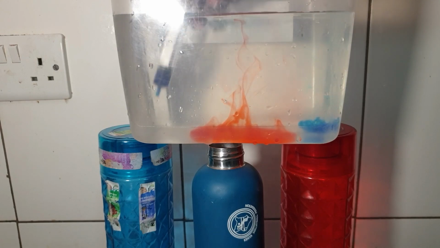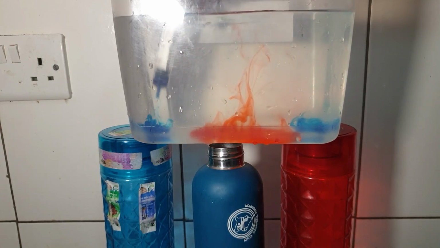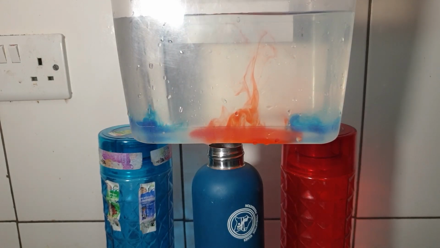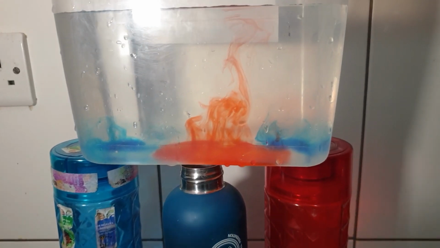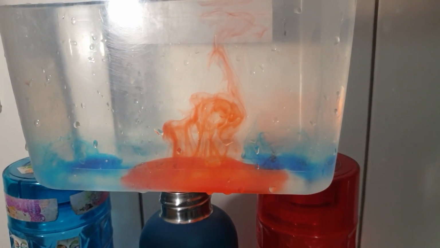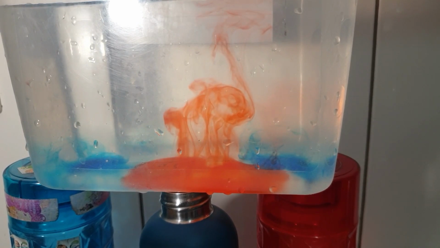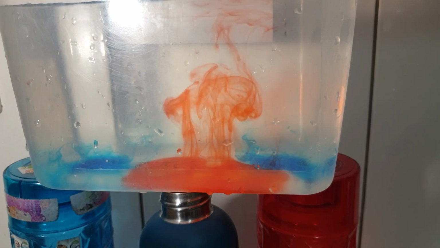I'll add blue food coloring to the sides where the water is still cold. Instead of rising, it moves to the center to replace the water that is rising. The same thing happens when hot air rises. Cold air rushes in to replace it and we feel it as wind. As the hot air rises, it gets colder and sometimes forms into clouds, and that's how we get rain.